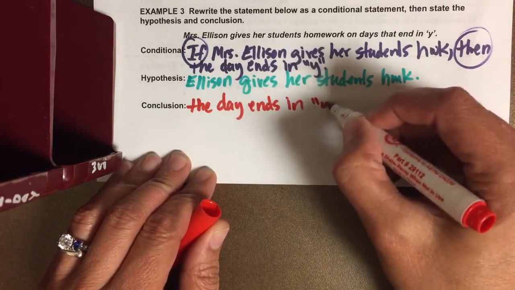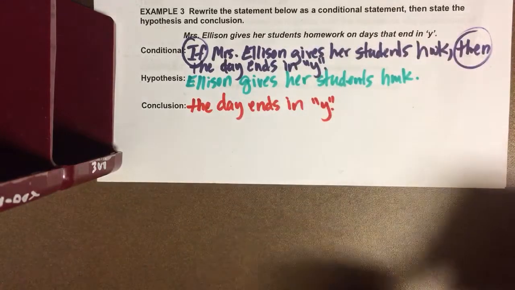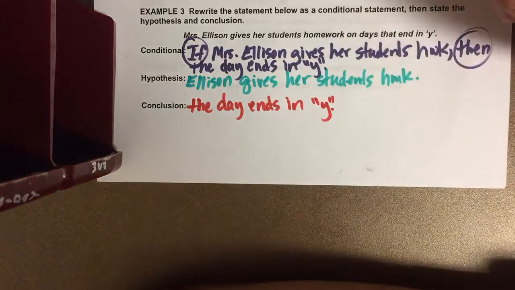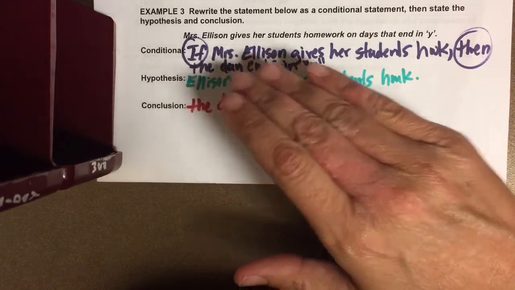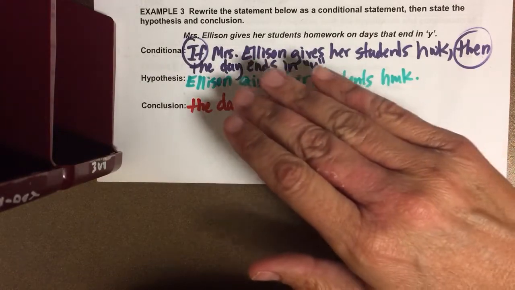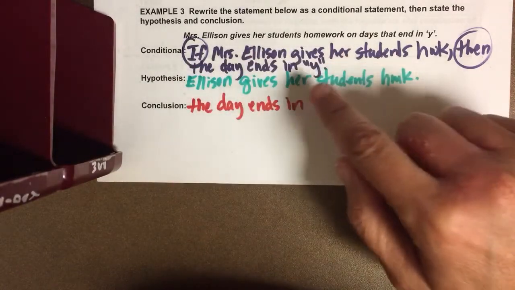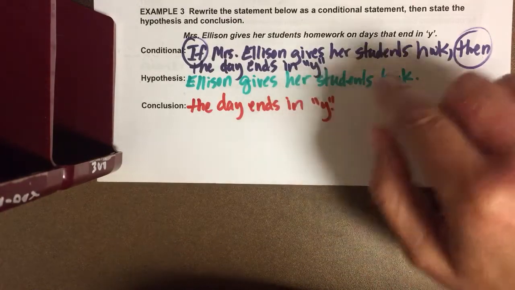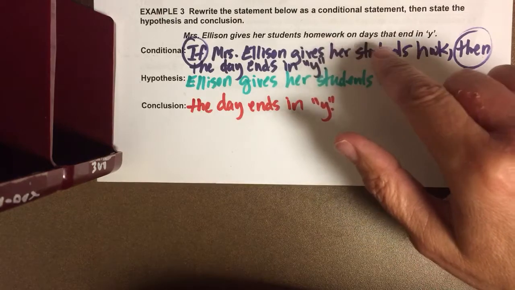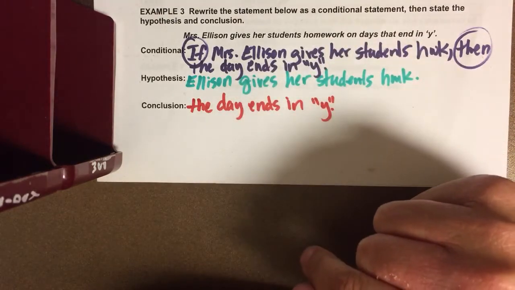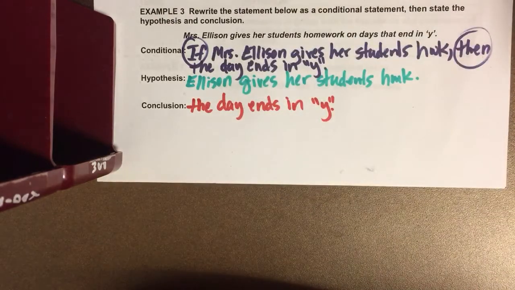Now, we talked about in first period, I know particularly, it being okay to interchange these. But as I go back and look at it, you can't change these interchangeably here, because if she gives homework, then the day ends in Y. If you change it, which is the converse we're going to talk about next, it says, if the day ends in Y, then she gives her students homework. Well, technically, that's not necessarily true. Just because the day ends in Y doesn't mean she's giving them homework.